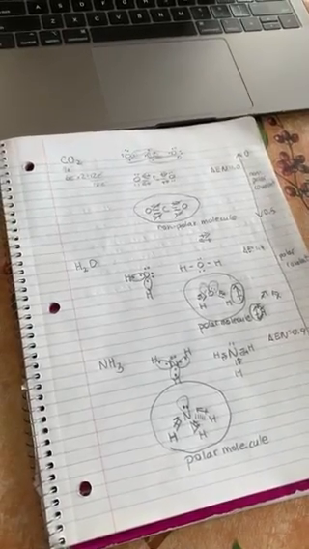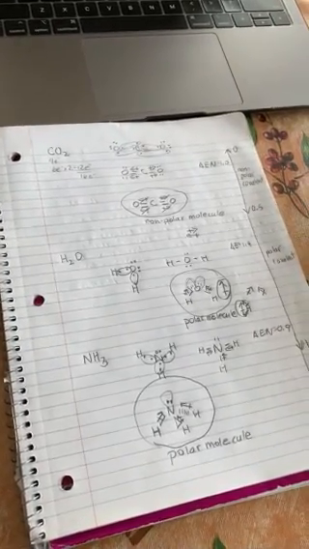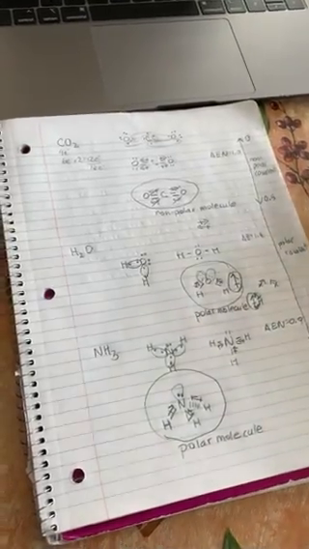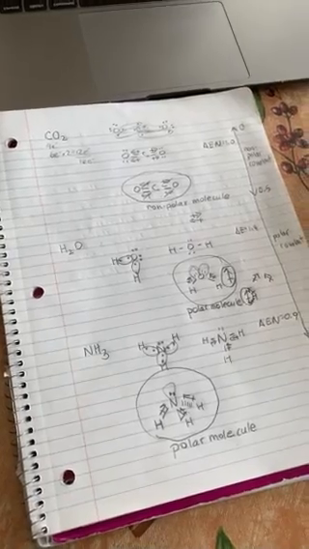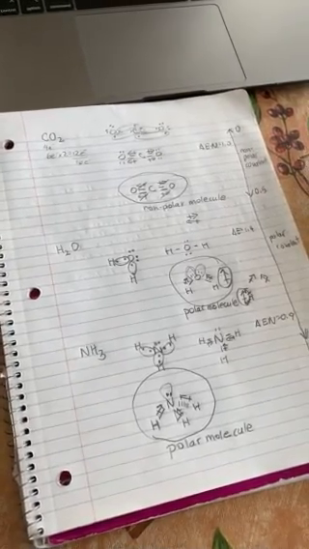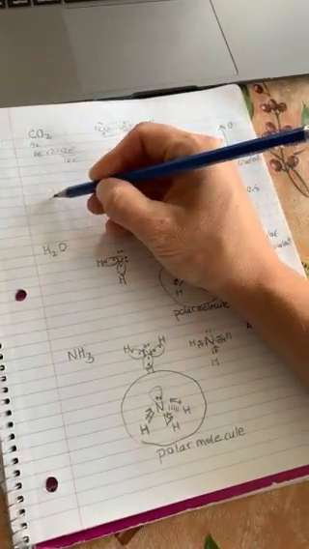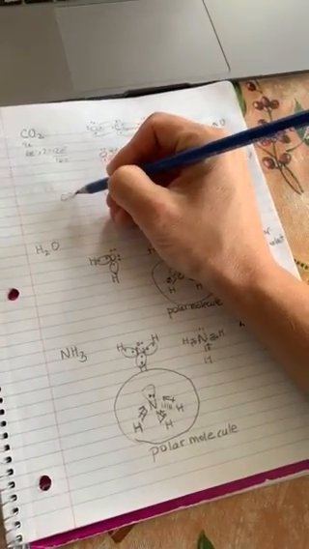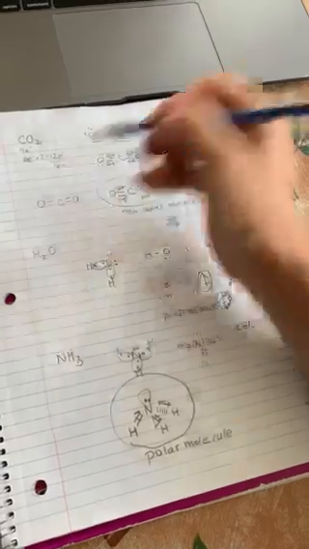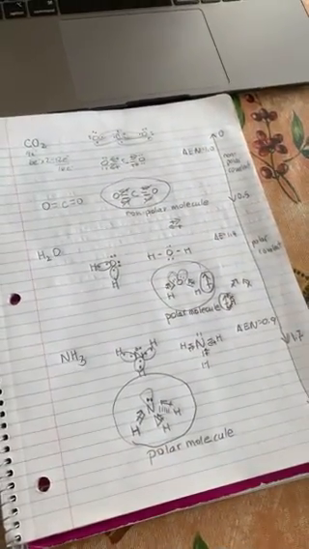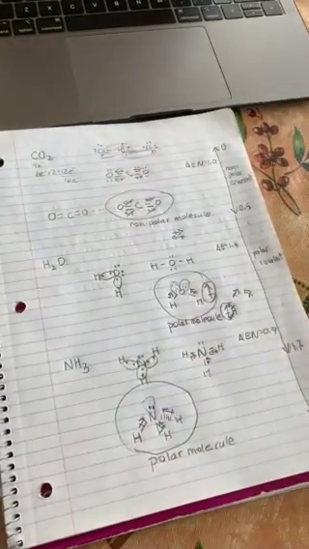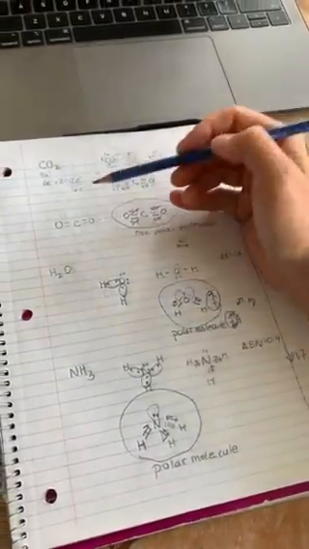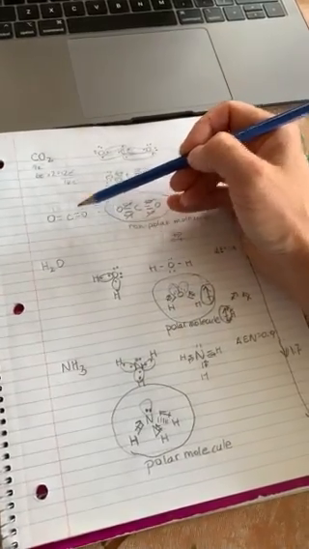So now that we have these drawn in 3 dimensions and we figured out if they are polar or non-polar molecules, we can go ahead and figure out what intermolecular forces, or IMFs, are available to the molecules. So remember, an intermolecular force is a force between the molecules. So if I have another carbon dioxide next to this carbon dioxide, there is a force of attraction between these two molecules, not within the molecule. Okay, that's intramolecular forces when we're talking about the bonds. Intermolecular forces are between molecules.